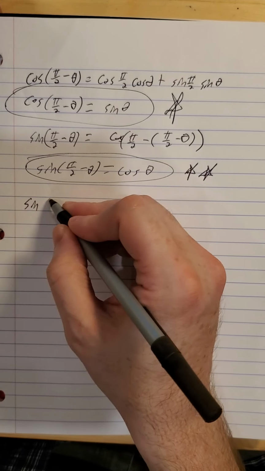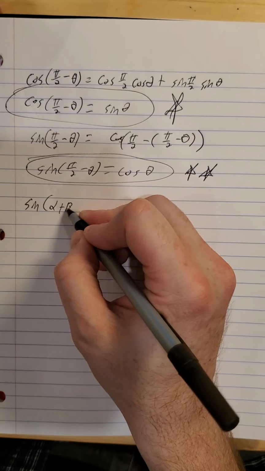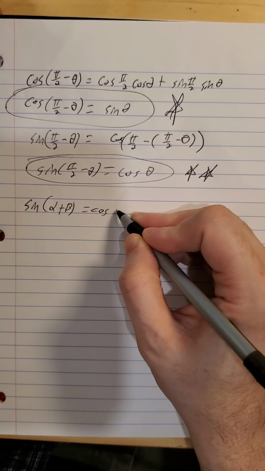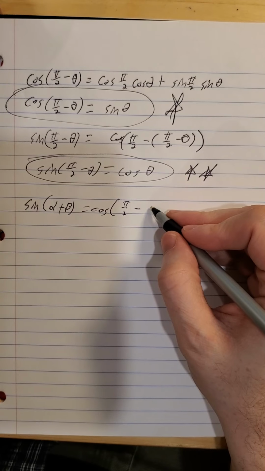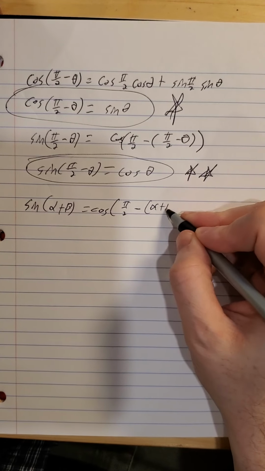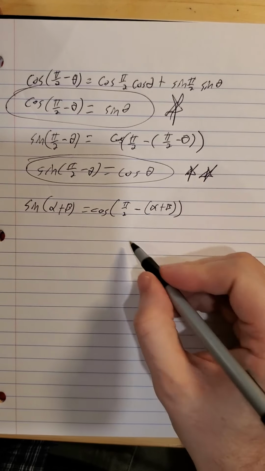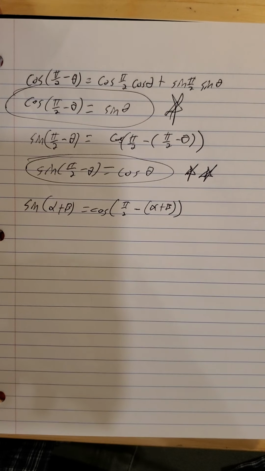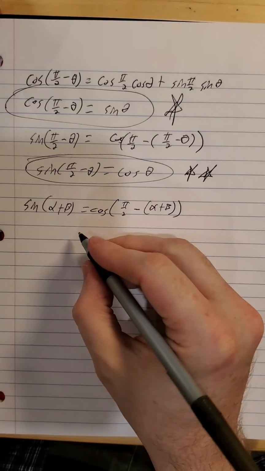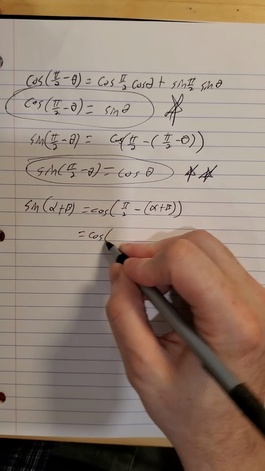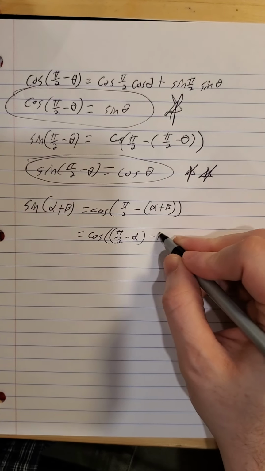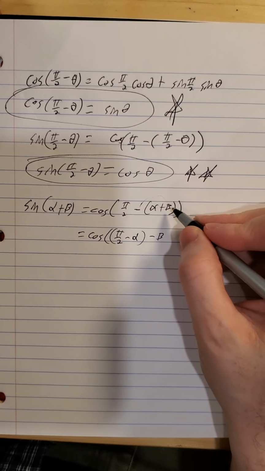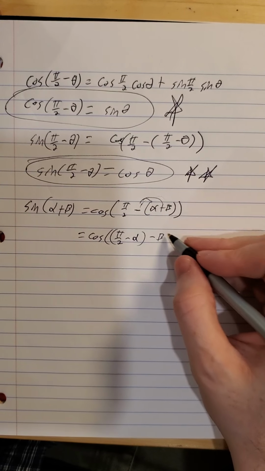So then sine of alpha plus beta is cosine of pi over 2 minus alpha plus beta. And then we do a little bit of shuffling around. We'll distribute this and regroup it. So we'll make this cosine of pi over 2 minus alpha, group that stuff together, and then having distributed this, we do still have a minus beta.